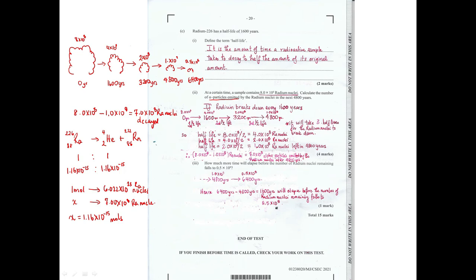Let me know, because I know comprehension and interpretation are very important when it comes to these examinations. All right, so that's that for this examination. I hope that you did well. Please remember this is paper 1.